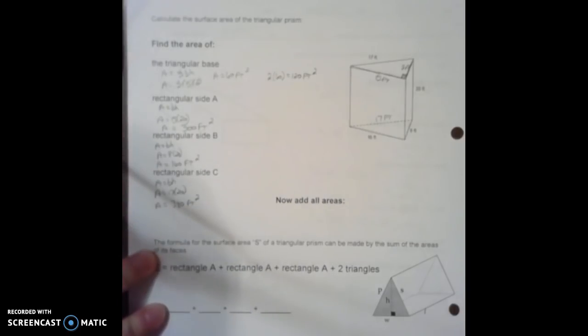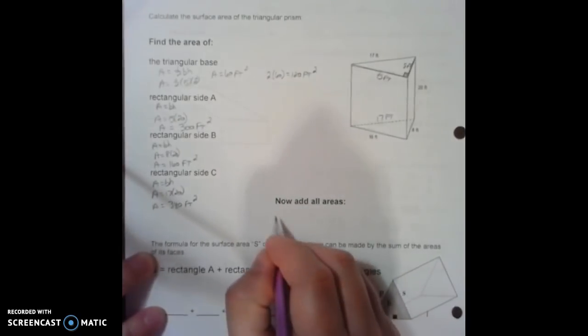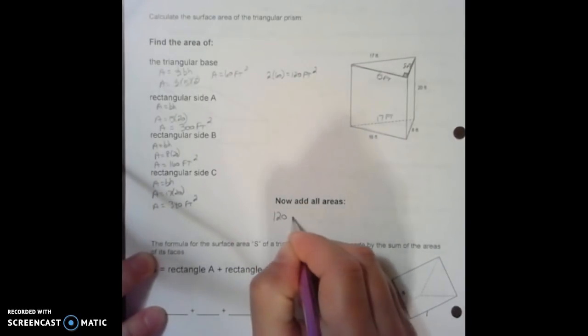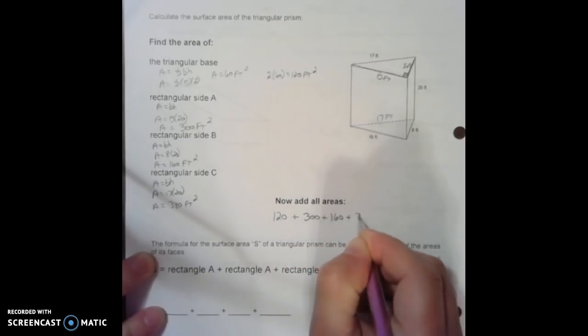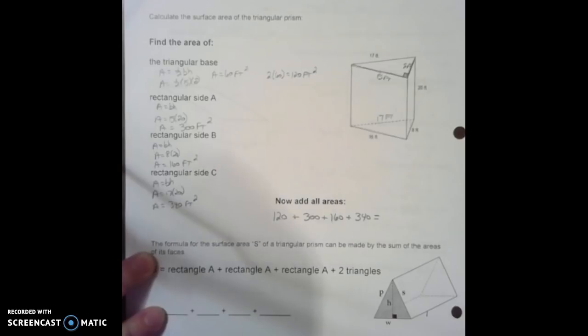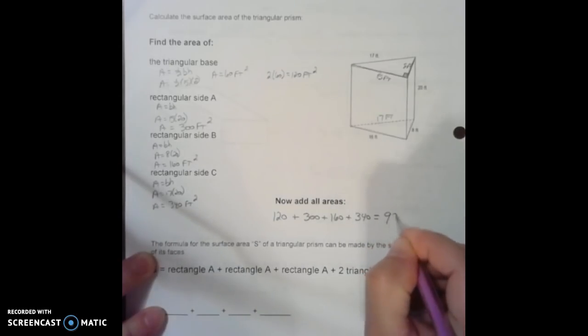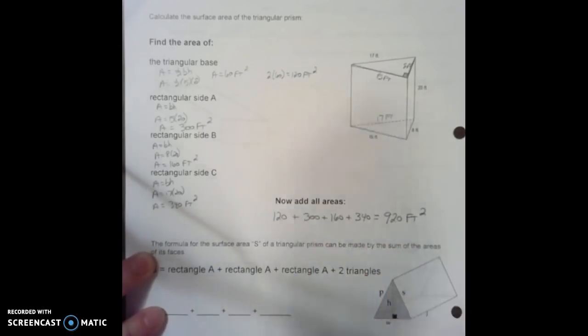Now that I have the areas of all of the faces, I'm just going to add those all together. I'm going to take the 120 and add 300, plus 160, plus 340, and that's going to give me a total surface area of 920 square feet.